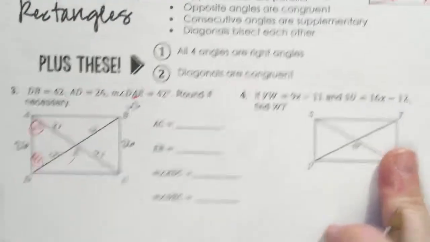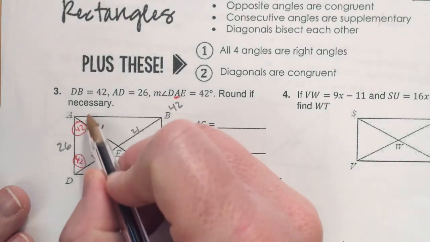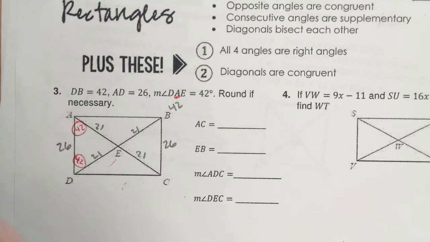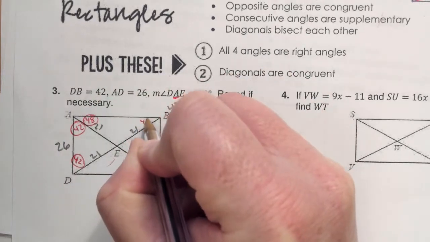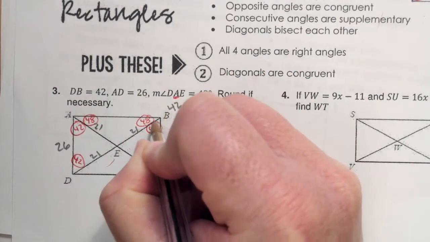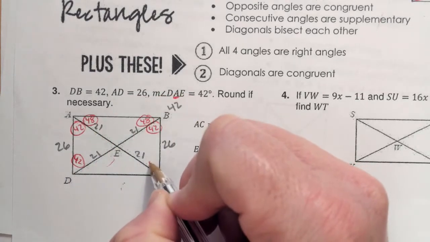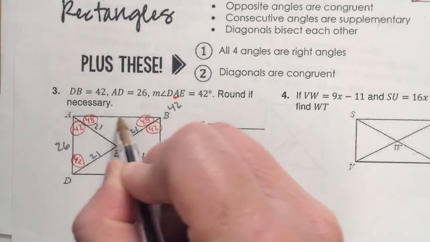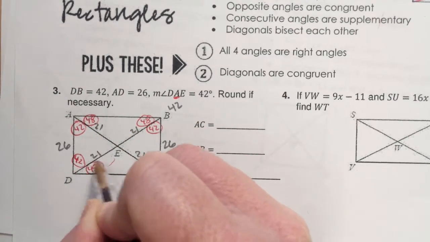Okay, and then I also know that this is 90 degrees all over it. So if that's 90 degrees completely, then if this was 42 down here, then this would have to be 48 right here. And this is 48, and this is 42. I know I can do the Z thing, right? This would be 42. The Z thing, I can do that. This would be 48. This would be 48.